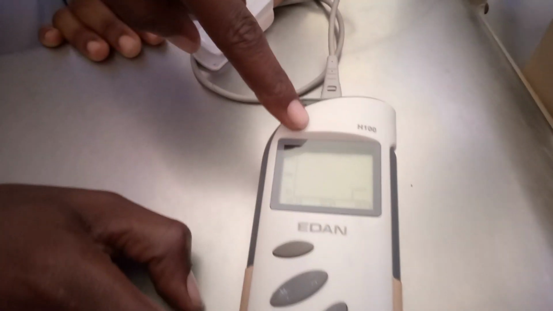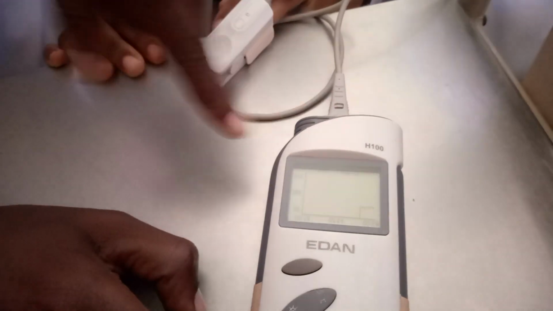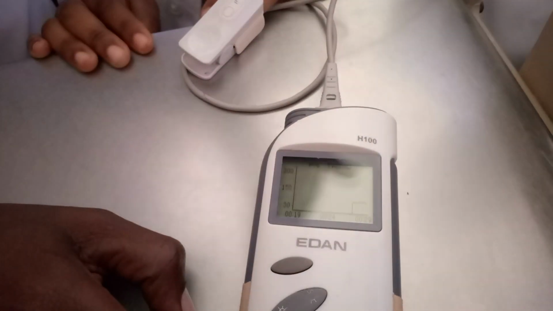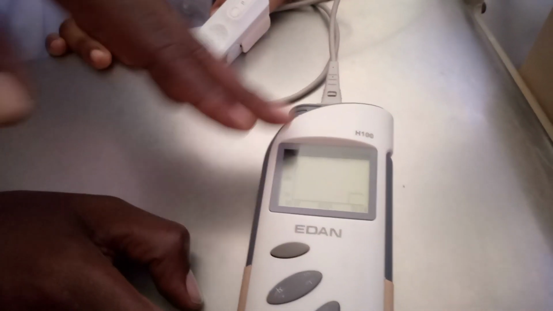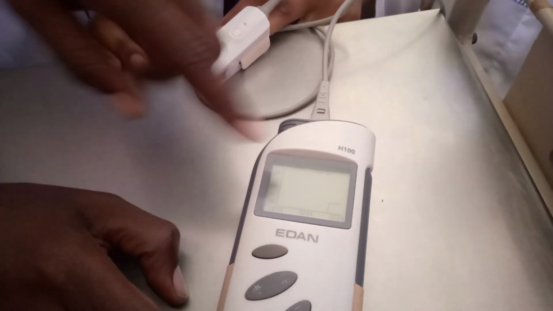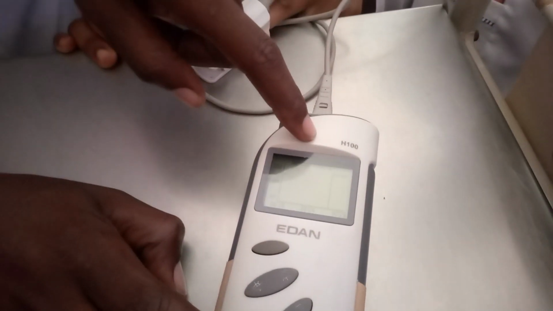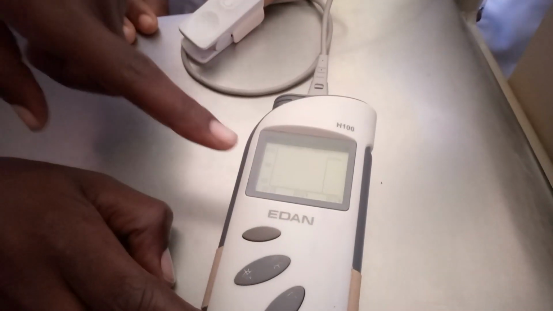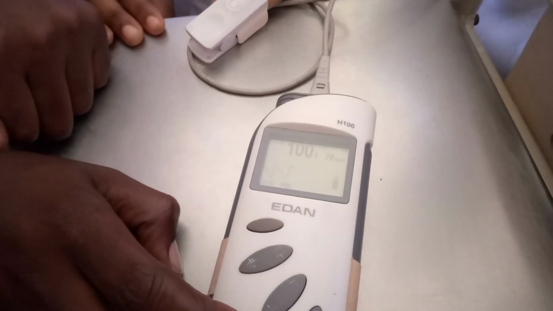Another part is the pulse. The PR trend means pulse trends. It will show you the trends and what time the pulse was taken, or what time maybe it was at 90. It will show you that the pulse was 90 somewhere there. So this is the trend. This one shows you the trends for PR, which is pulse, as well as SpO2 trends. As you can see, it's about to pick and show the trends. This is how you get the previous readings, and the current ones are there.